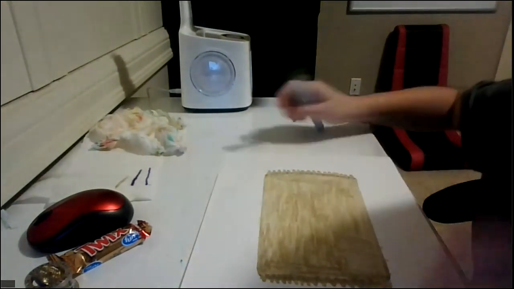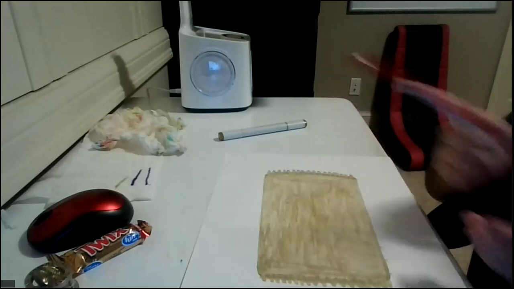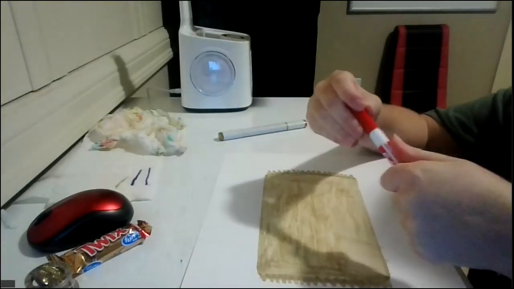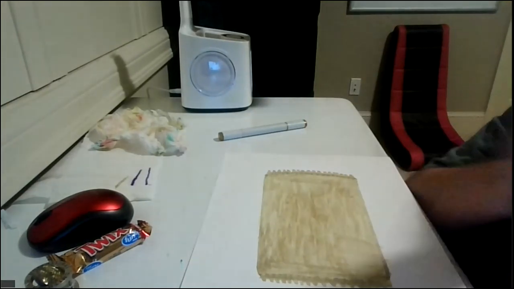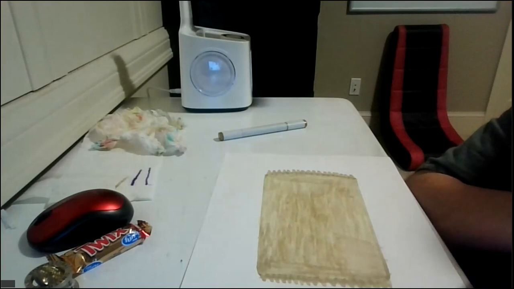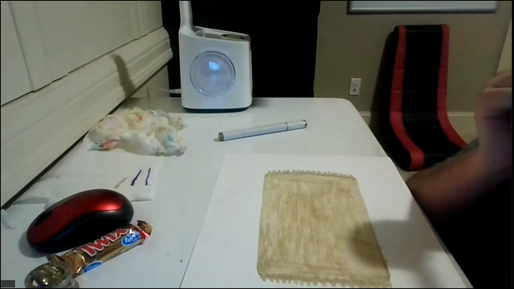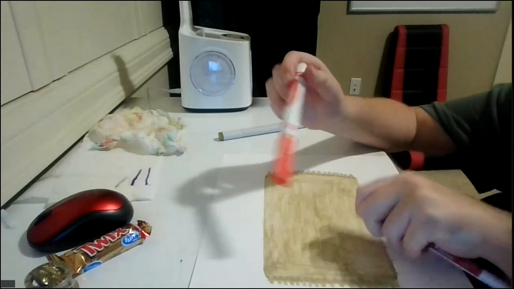And I'm gonna go ahead and get. So I got myself a marker from this room right here, but it didn't really have a lot of ink in it. So I grabbed the one from my school bag, and it still doesn't really have enough ink in it.